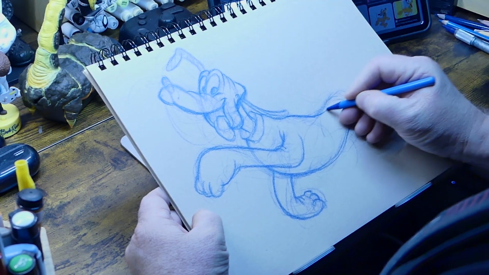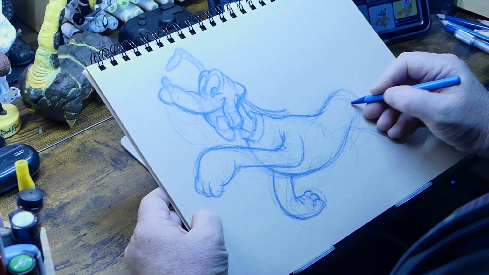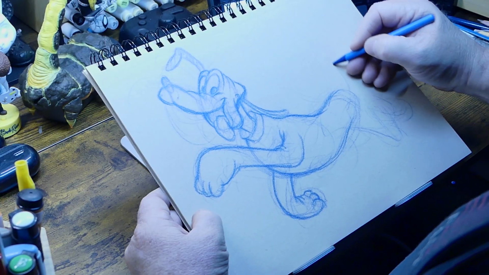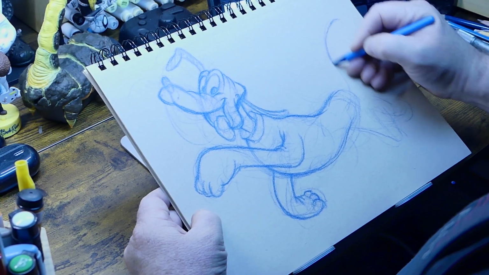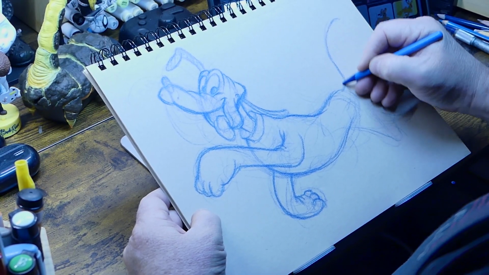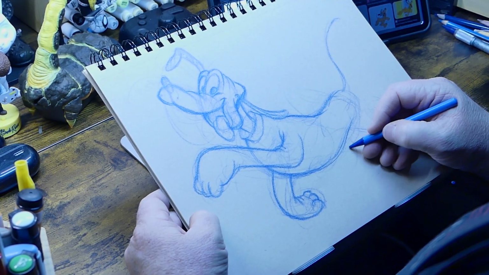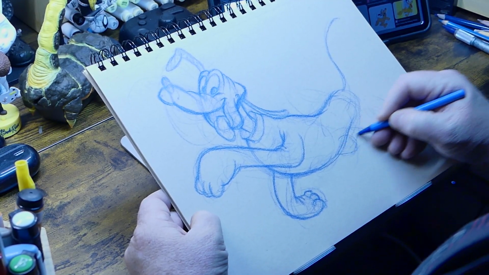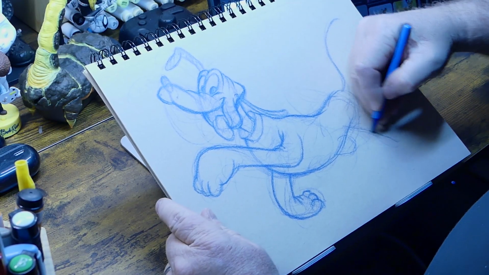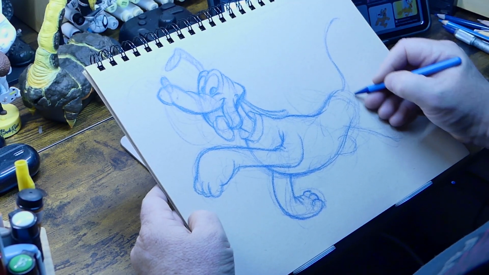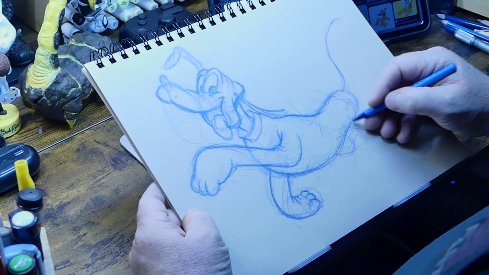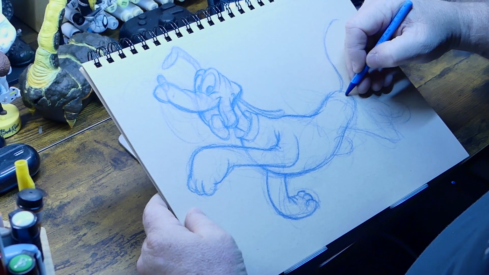Okay, this needs to go down. It comes back up. It's here. And that leg comes up. Comes around. This leg comes down. Comes around. Go ahead and draw through that. Draw through that.